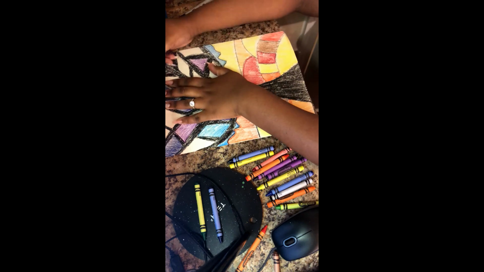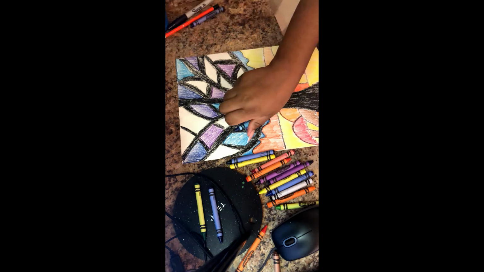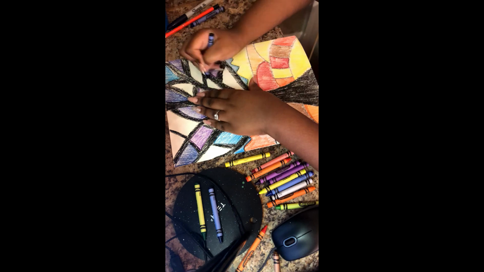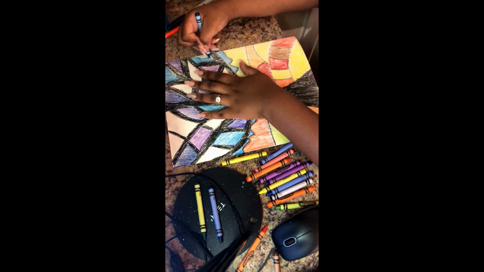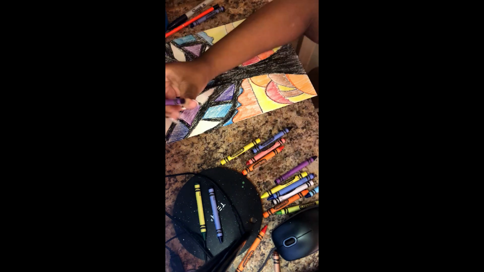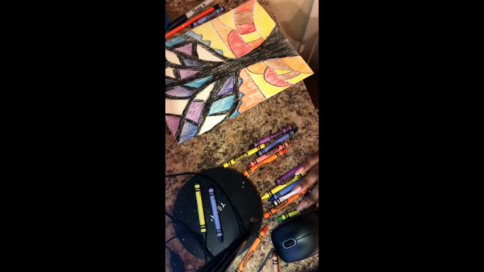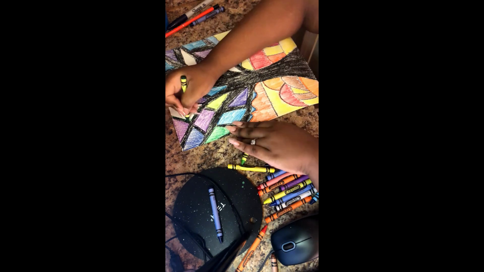So just take your time. Make sure you spread out the 3 colors. So now I'm just going back in and adding a little more purple, and I'm going to finish it up with my green.